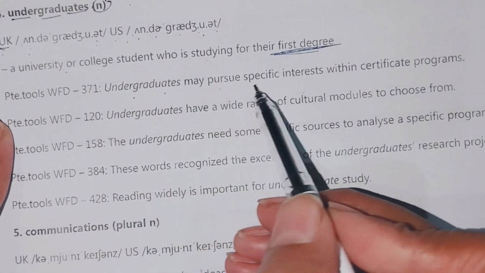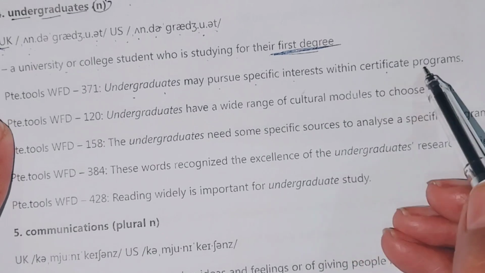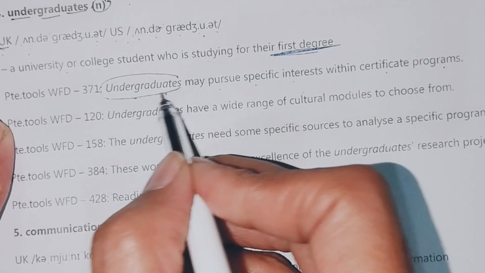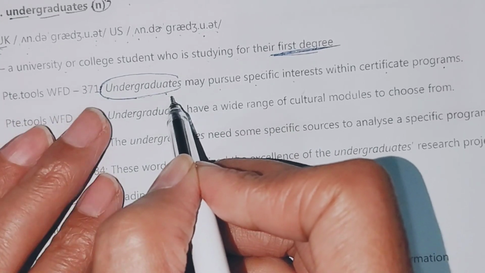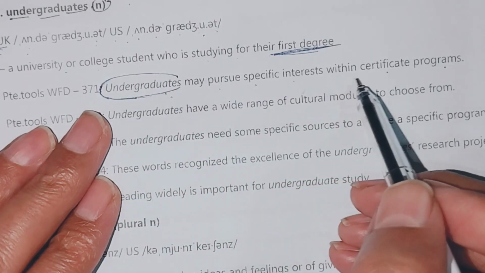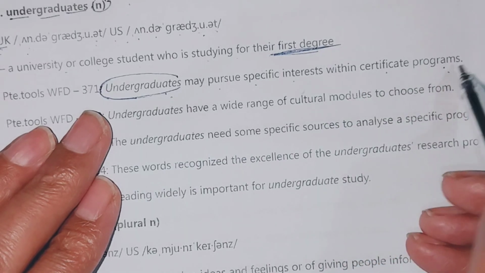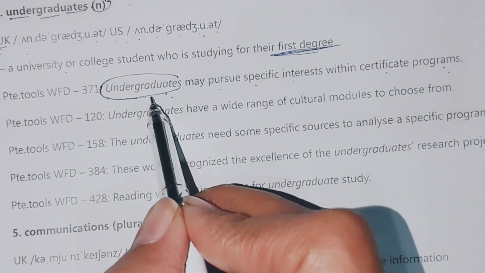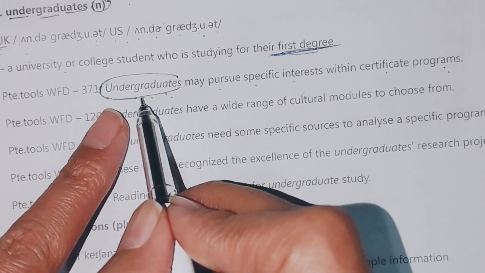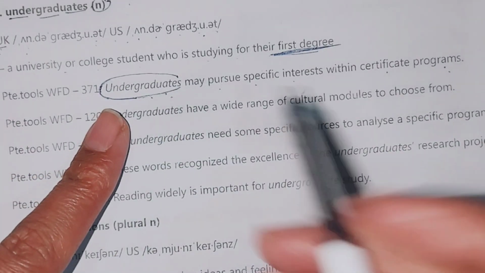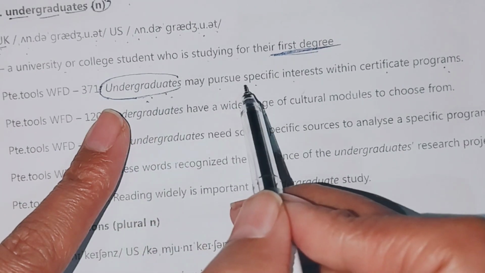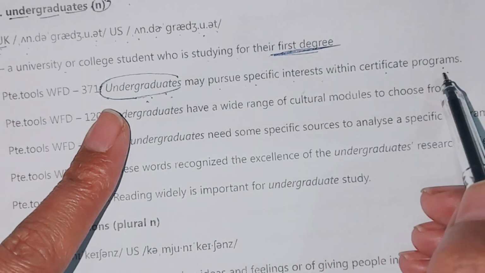Undergraduates may pursue specific interest within certificate programs. Okay, you can see here if you are having fill in the blanks like this, and in the blank this is the blank and may pursue specific interest within certificate programs. And you can see here you can use only noun, and if in your fill in the blanks there is noun, verb, or noun, adverb, adjective, then you should select noun here. So you are supposed to find what is noun. Noun is the name of any person, place or thing. So undergraduates may pursue specific interest within certificate programs.